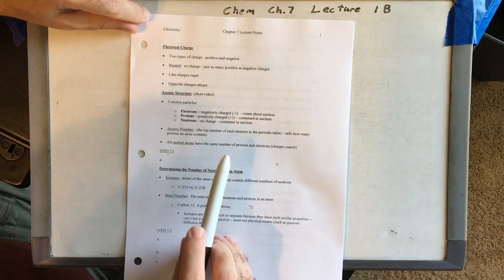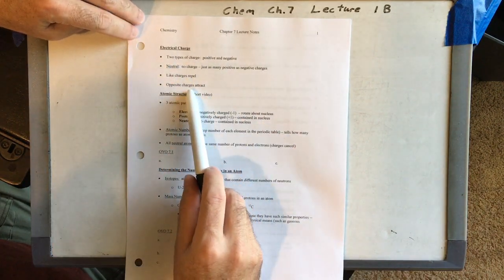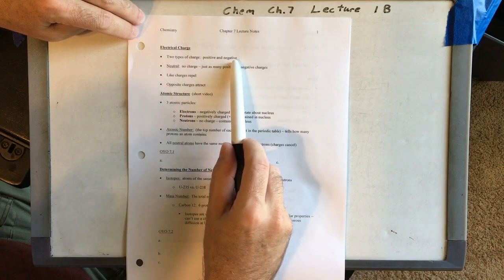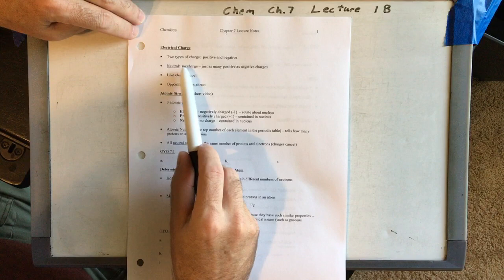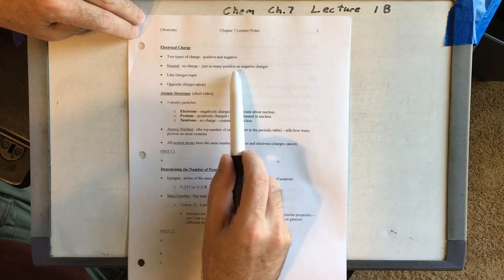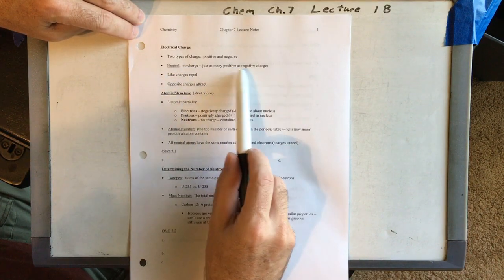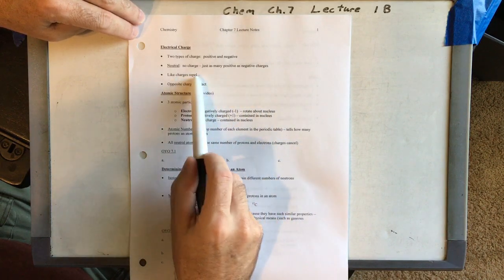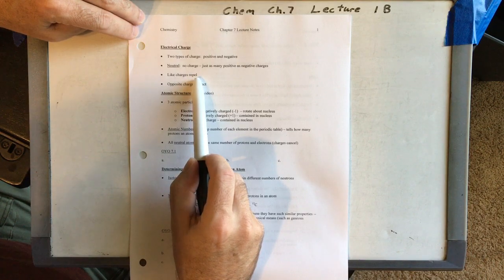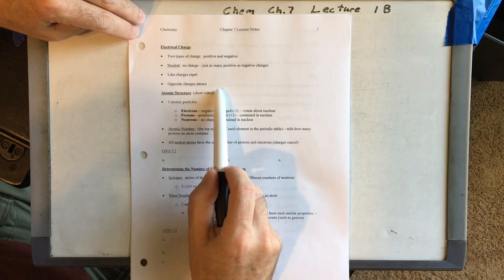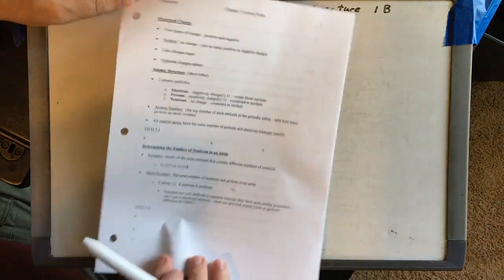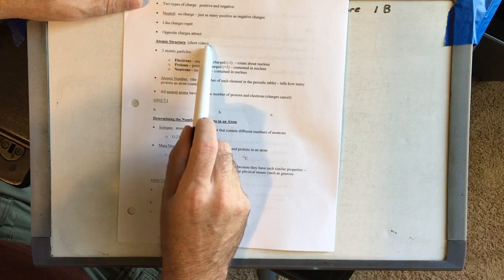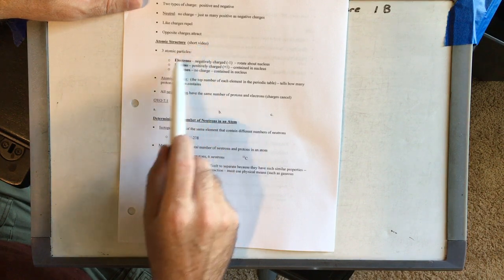Okay, if you'll turn over to the front of your notes, let's go through these bullets real quick. So electrical charge, there are two types of charge, positive and negative. A neutral means it has no charge, and what ultimately that means is you have just as many positive as negative charges, and they cancel each other out. Like charges repel, just like a magnet, and opposite charges attract. Okay? And so one of the first videos that I'm going to link called Atomic Structure, watch that video. I would have shown you this in class, okay?